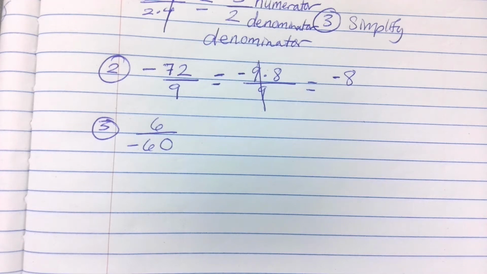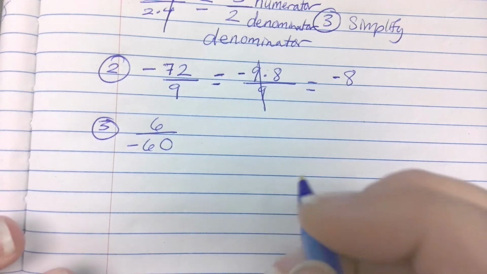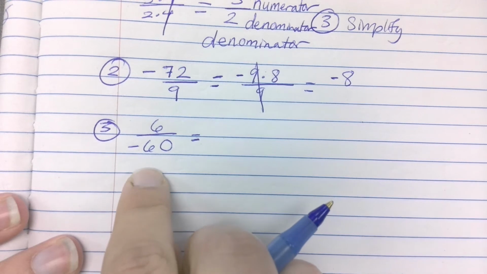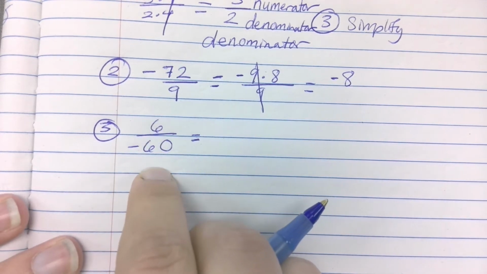Oscar, put it away. What do I do? I could. Help me break down the 60. I always start with whichever side's bigger, and I break that side down.